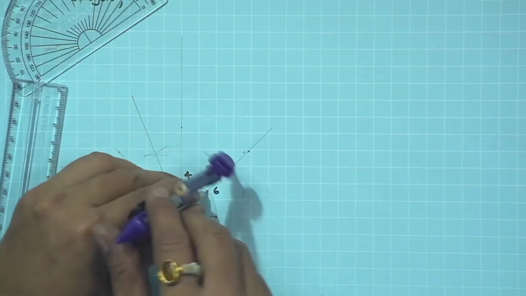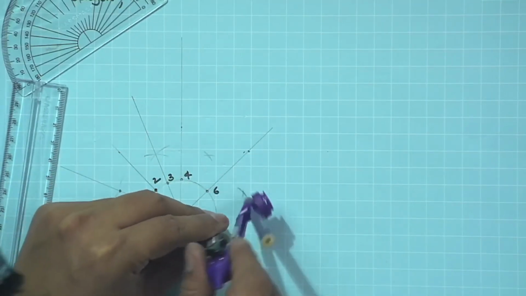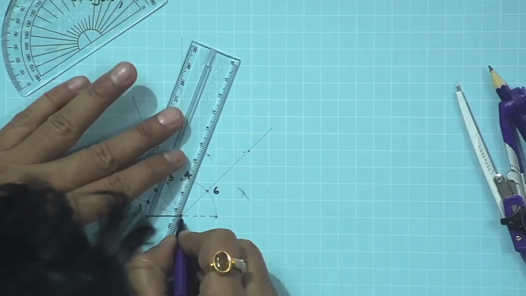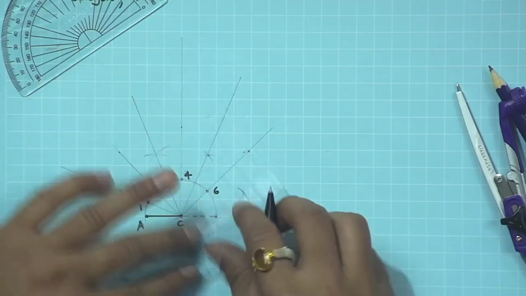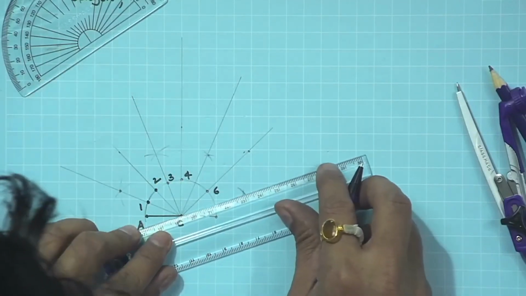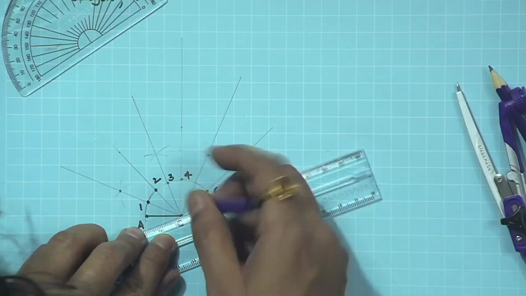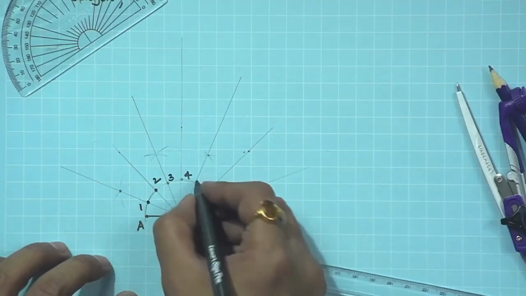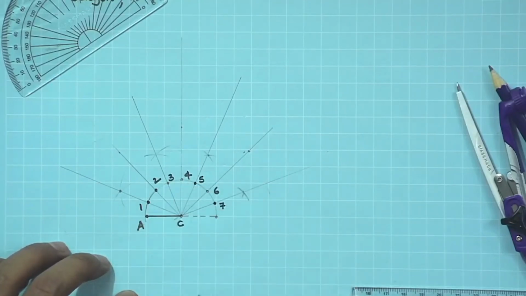Similarly, make equal parts. Extend these lines to locate points 5, 6, 7 and point B.